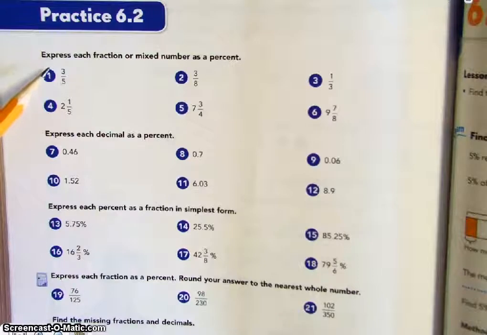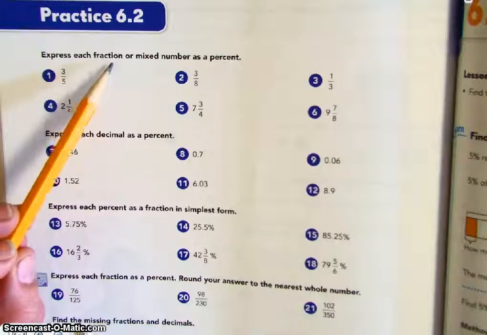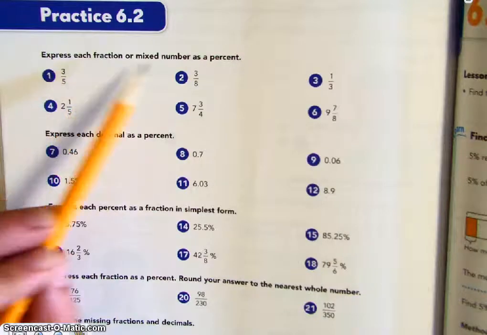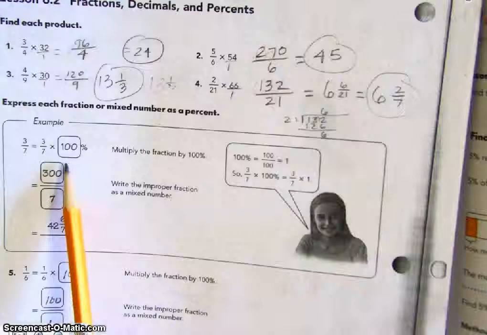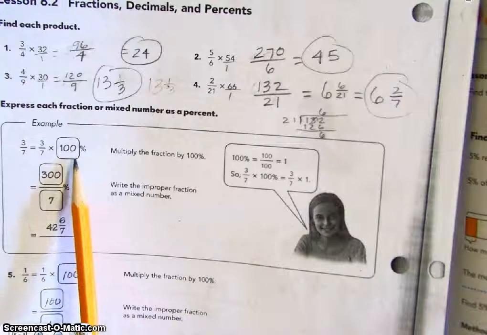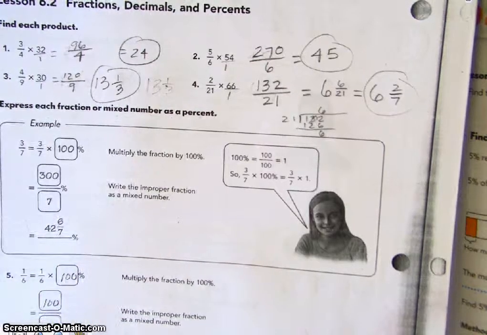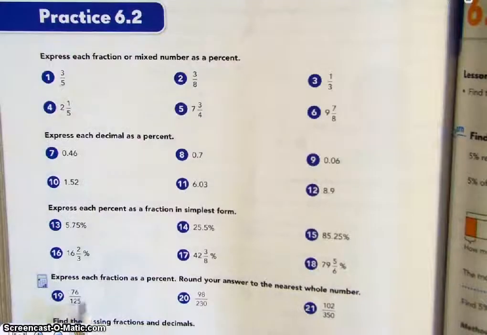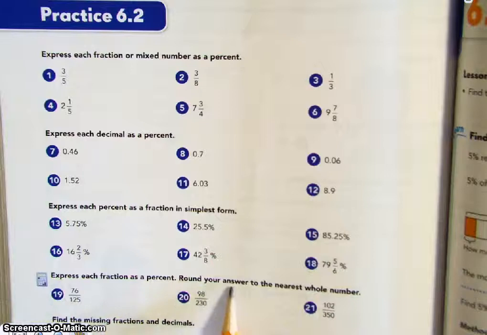And it's the same thing on your test. You're really going to have to be careful to say, okay, if the directions say turn the fractions or mixed number to a percent, then I need to remember that this is where I times it by 100%. And then I just go ahead and put it into a mixed number at the end. And then you're going to have to remember that even though it gives you a fraction as well, this one says express it as a percent and round to the nearest whole number. So it's really important you take time to read directions.